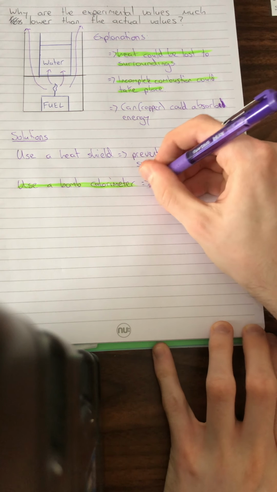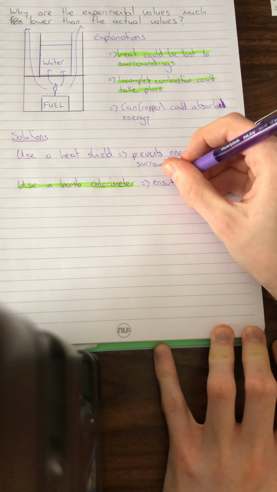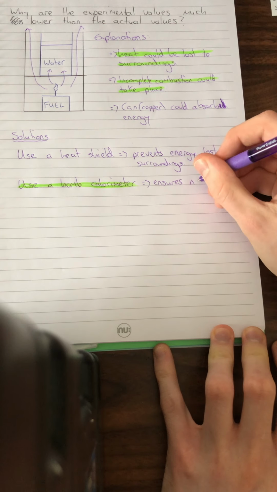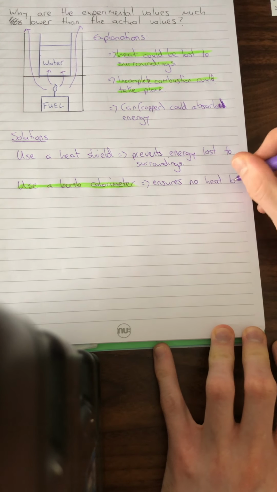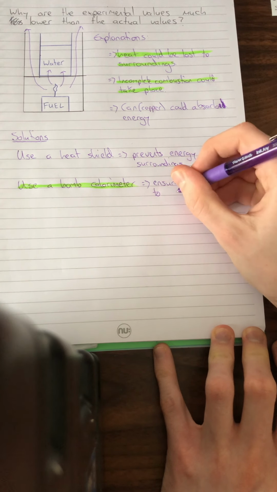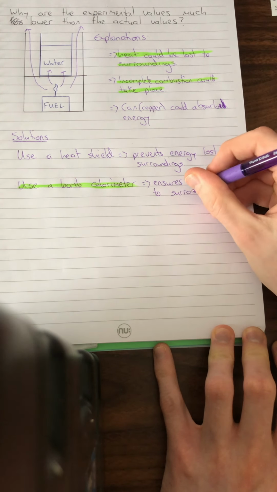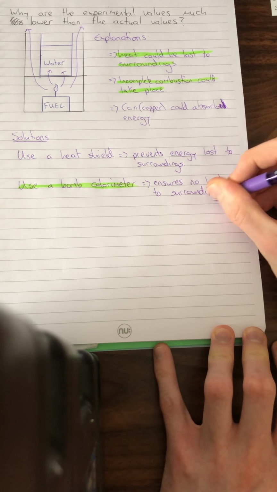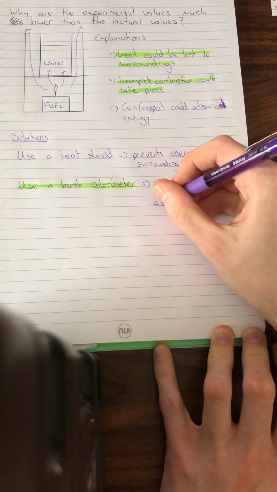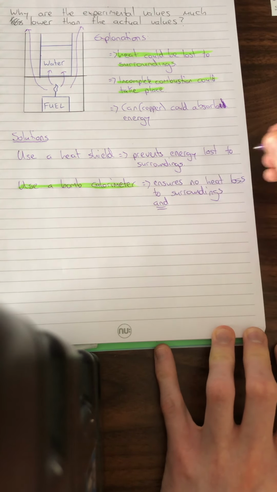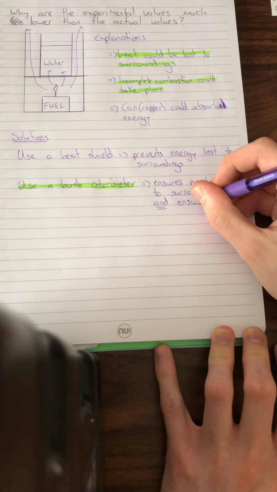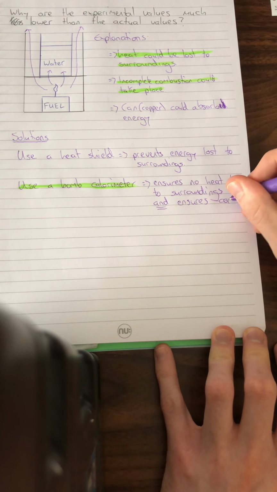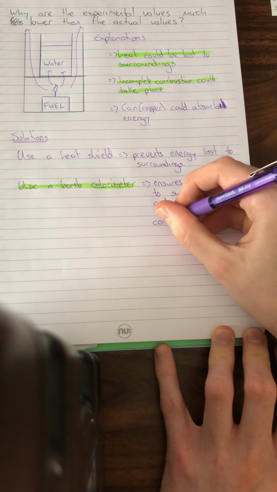But basically what that does, it ensures no heat loss to surroundings, and it ensures complete combustion.